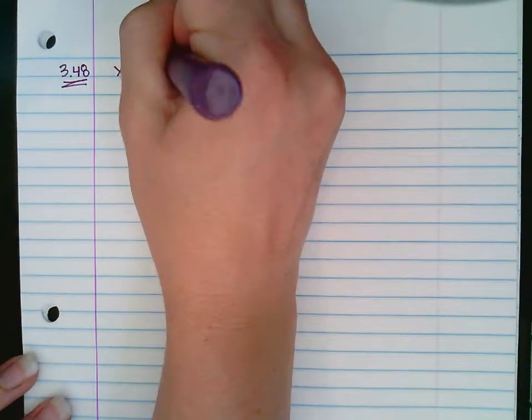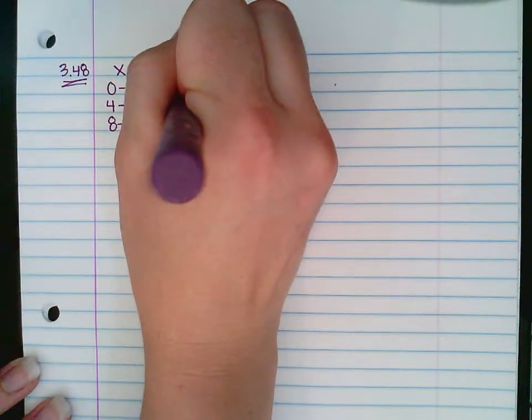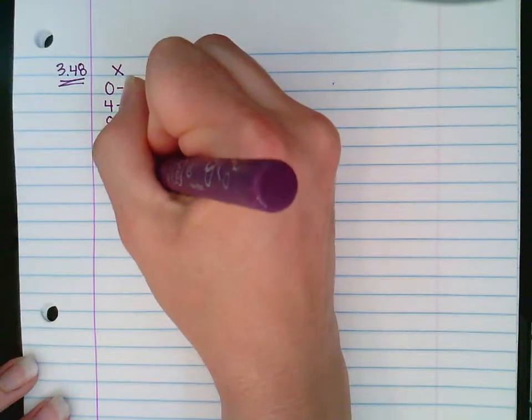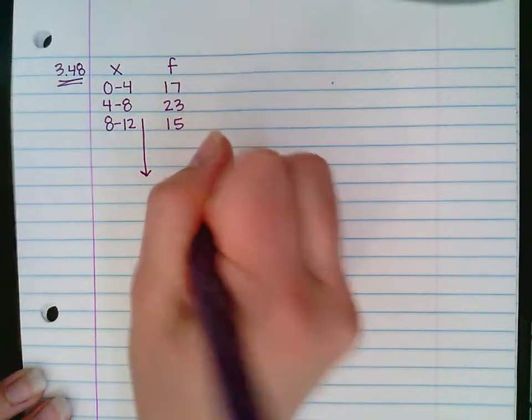All right, on the next question here, we're going to look at problem 3.48. In this problem, it gives you some values in a table, and then it gives you a frequency of those values. It is very, very common for data sets to be given in this way.